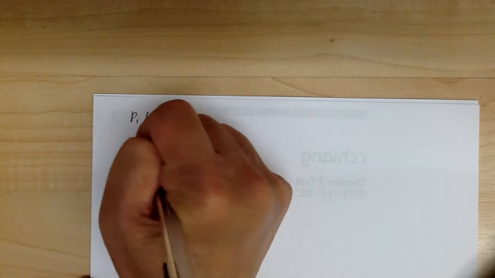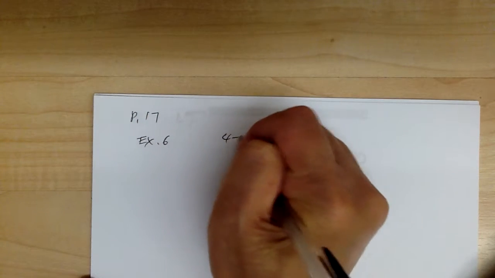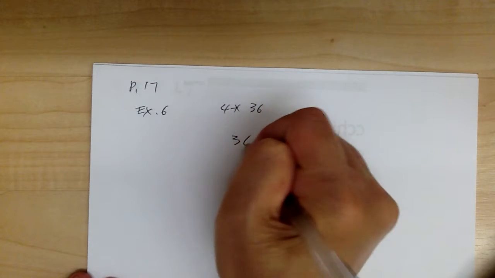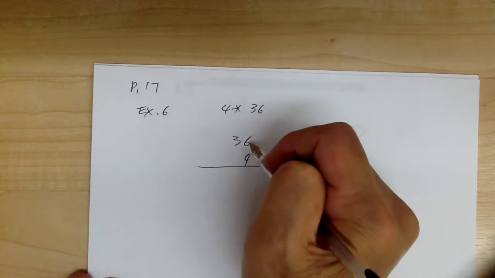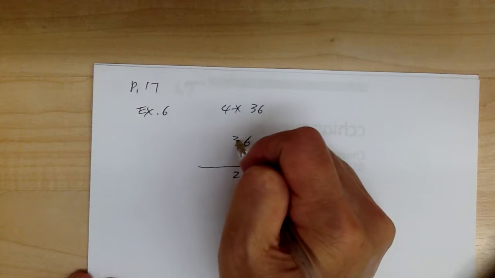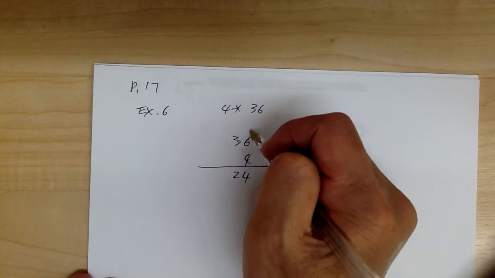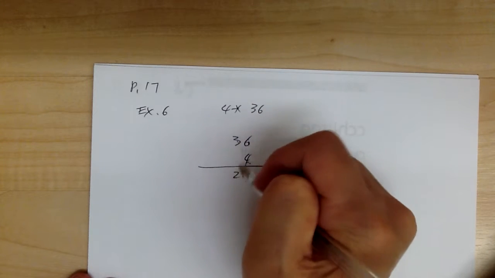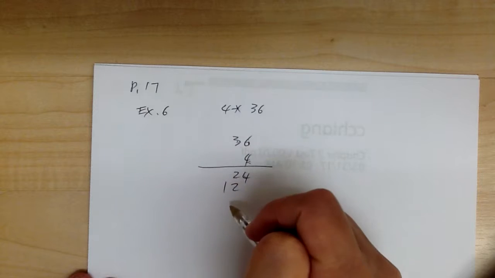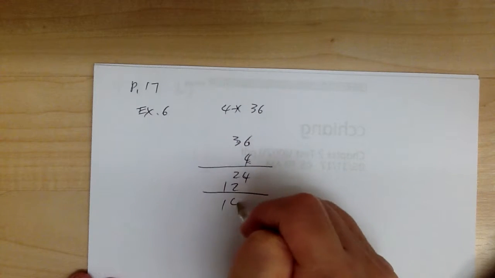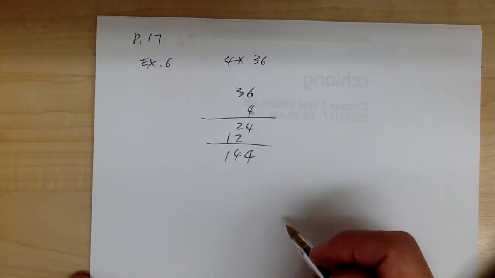So example 6, you have 4 times 36, right? So you have 36 times 4. What you do is 4 times 6 is 24. 3 times 4 is 12. Now you line it up. So 6 over here, you line it up with this. So 3 times 4 is 12, right? So the 3 is over here, you line it up with this, and so you get 144.